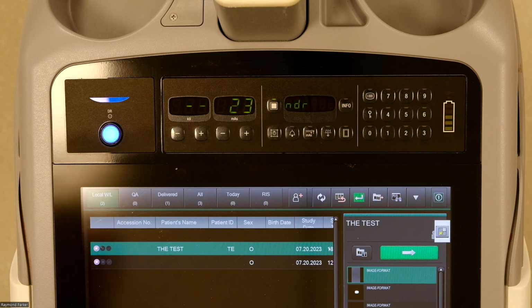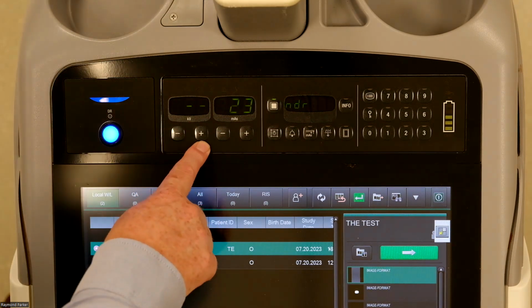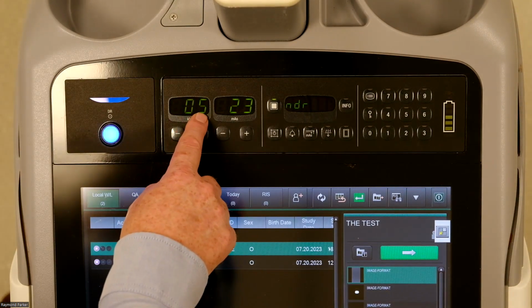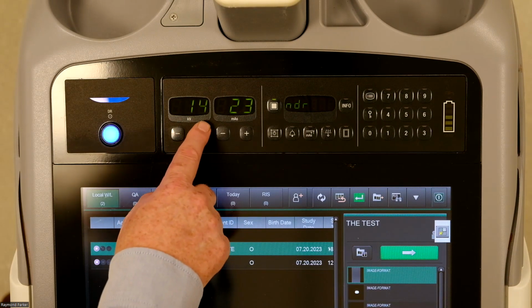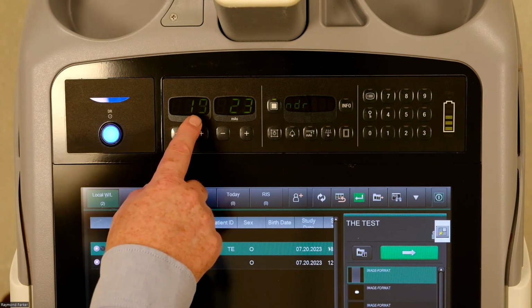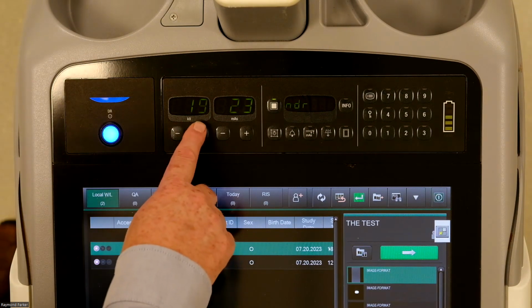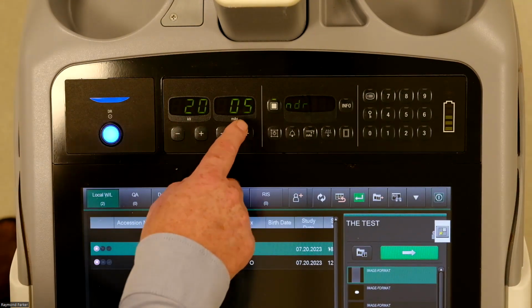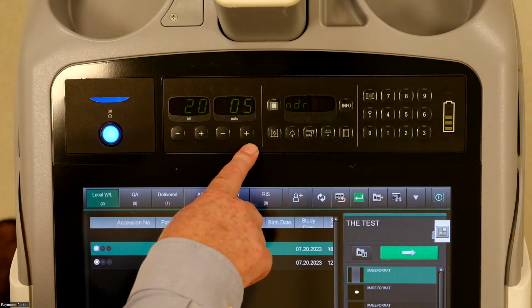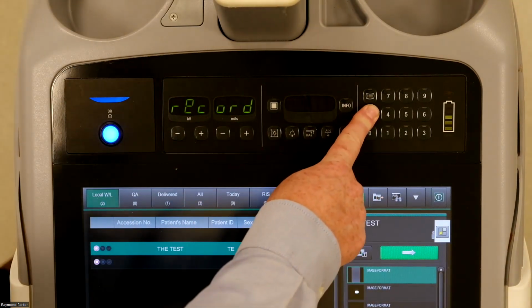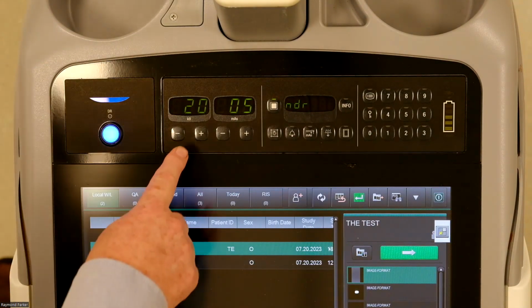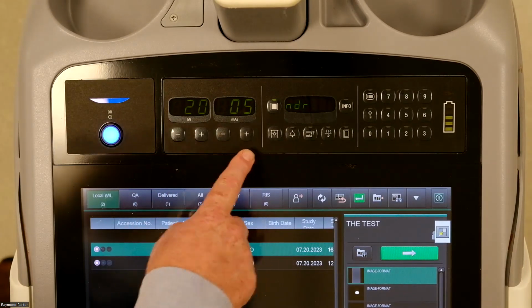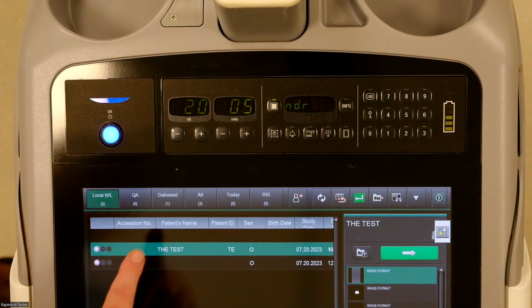When you do turn on NDR, it is on a 24-hour cycle. You would be turning it on based off of your time here. So if I wanted the night drive mode sound reduction to start at 8 p.m. and go till 5 a.m., that is how I would set it. And then I would press the key to record it. And now at 8 p.m., the sounds would be reduced, and then at 5 a.m., they would return to normal.